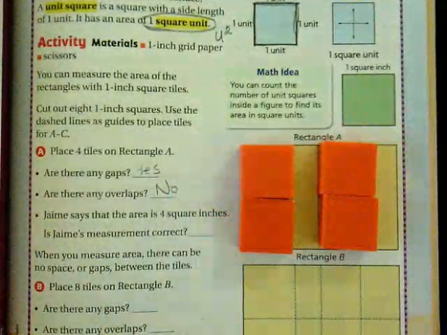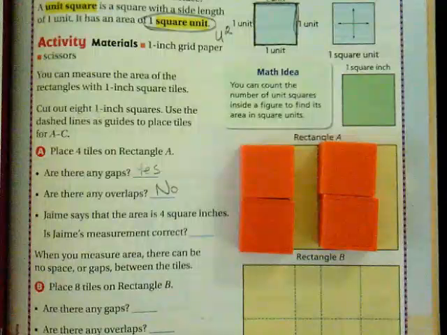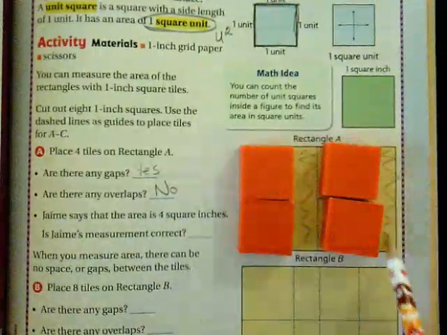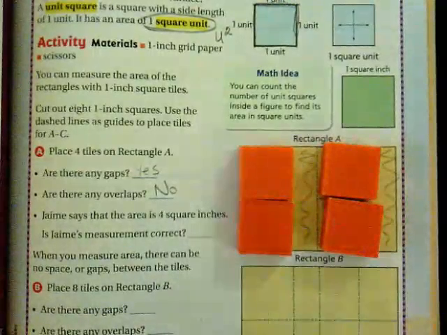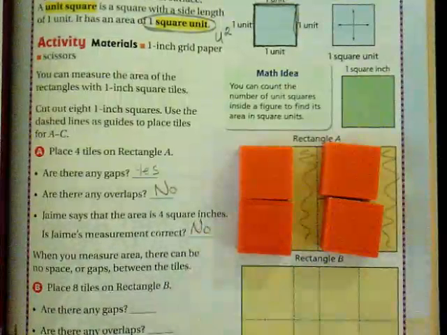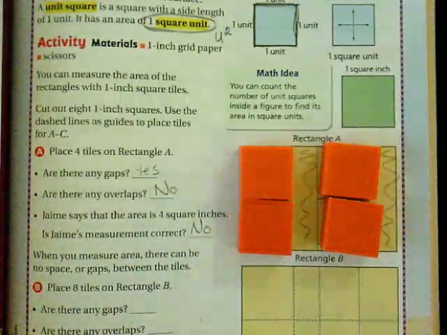Jamie says that the area is 4 square inches. Is Jamie's measurement correct? Well, no, because look at all this yellow space that we still have showing here. We didn't cover it all. So that's not the area. That's only part of it. So the answer is going to be no. That's not the correct measurement.